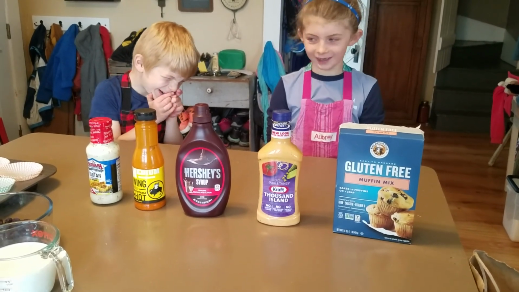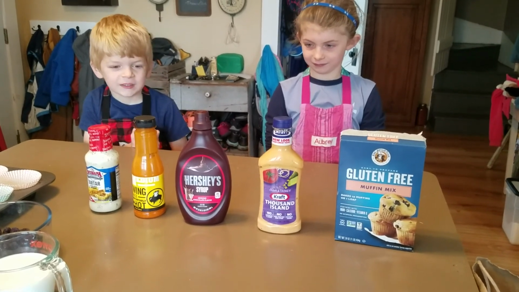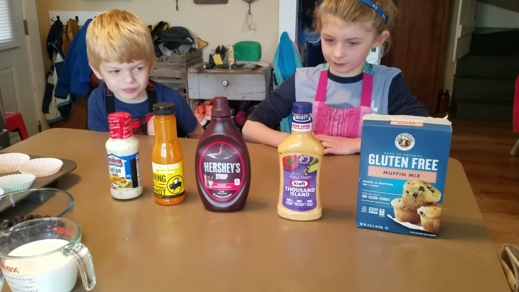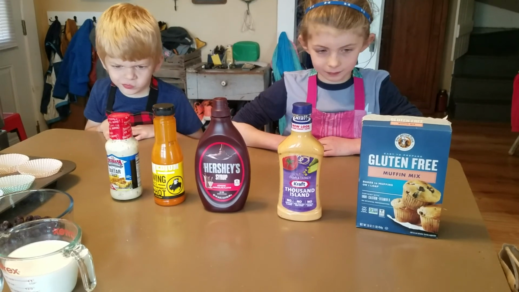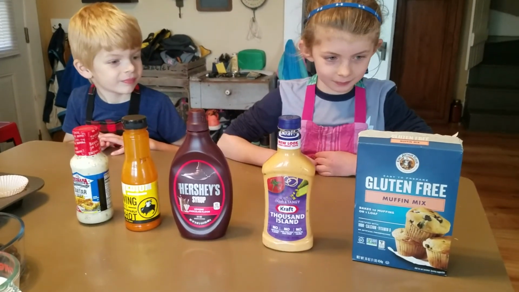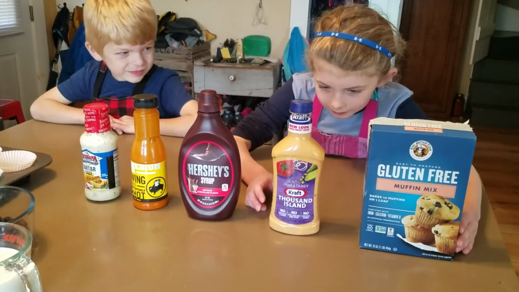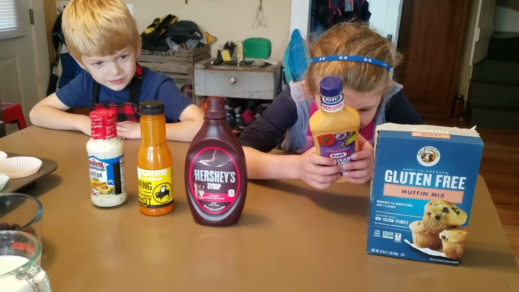No way. I mean, when we look at the ingredients in them and we look at the way they taste, chocolate's sweet, salad dressing is savory, wing sauce is spicy, and muffin mix would be sweet too. What would they possibly have in common? Okay, Aubrey, take a look at the ingredients. There's something I've highlighted on a few of those labels. Can you see what ingredient it is that those things all have in common?